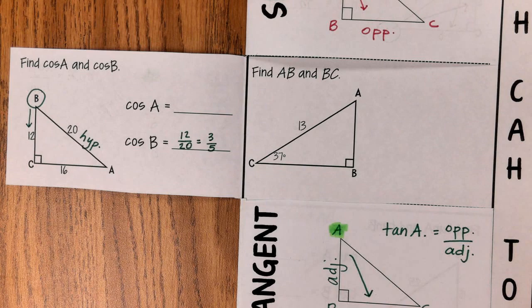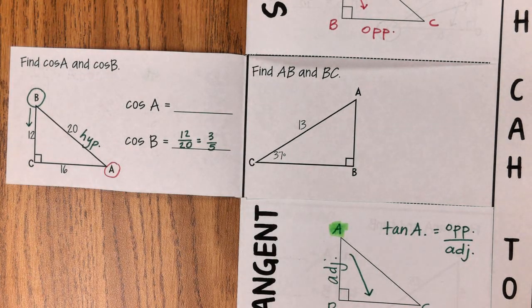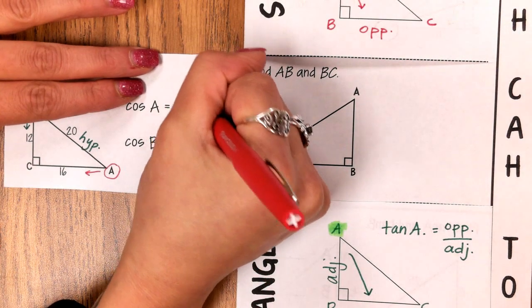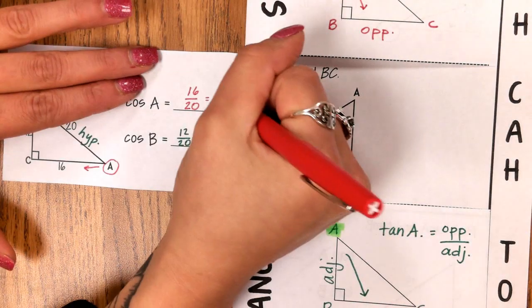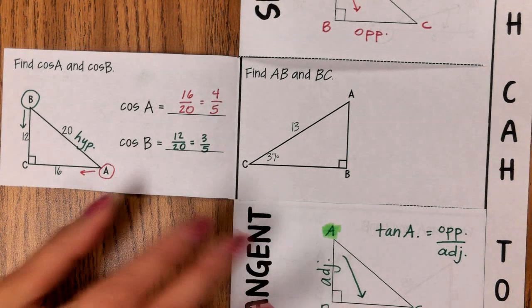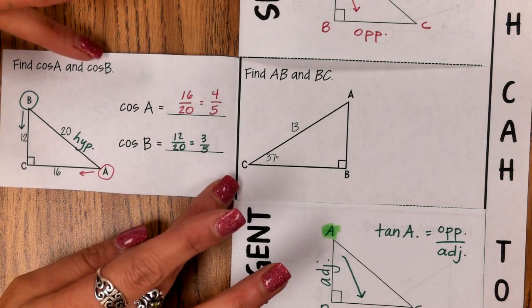So the cosine of A is going to be different. The cosine of A is going to be adjacent over hypotenuse. What is the adjacent side for angle A? 16, because it's right next to it. So we would do 16 over the hypotenuse, which is 20, which reduces to 4 over 5. Okay, so these are easy. These are the easy ones where you're just finding the side measurements or the angle measurements.